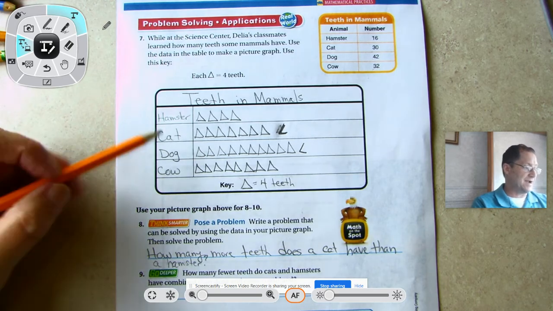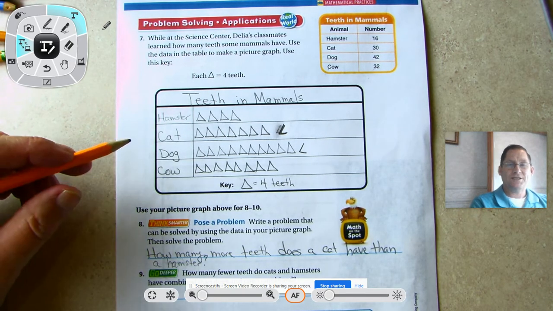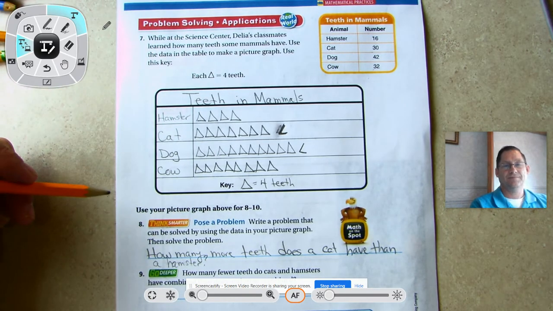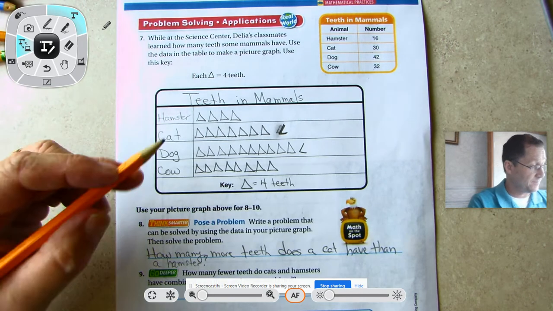You could do something like, how many teeth do dogs and cows have together? Or which animal has the most teeth? Any questions that can be answered using the graph.